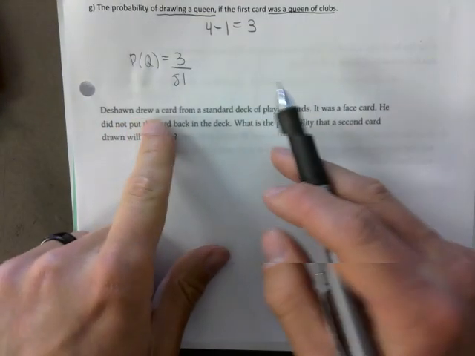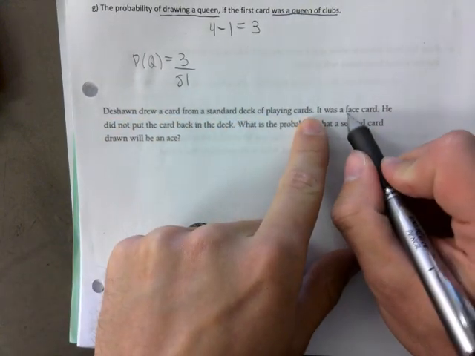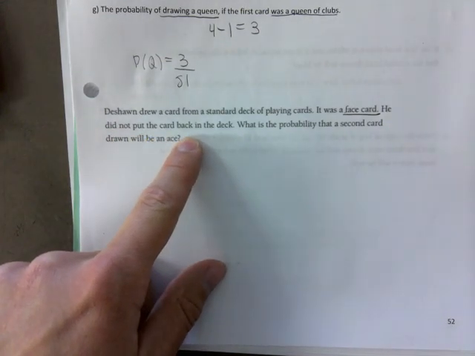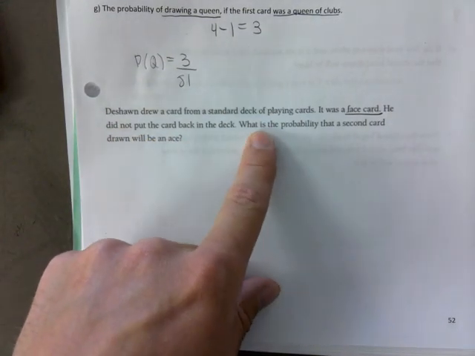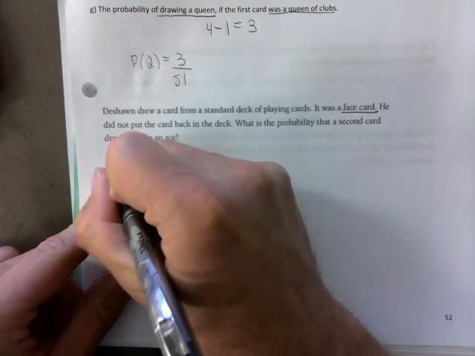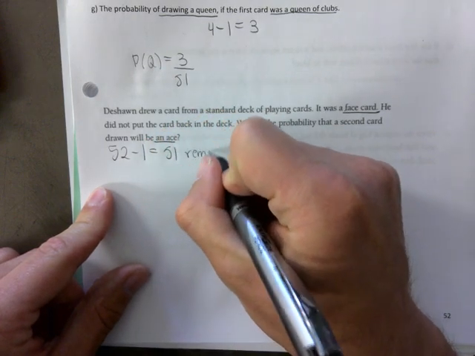Right, so this one's very similar. Sean drew a card from a standard deck of playing cards. It was a face card. He did not put the card back in the deck, so we're dealing with dependent events. What is the probability that the second card drawn will be an ace? Well, he took one out and didn't replace it, so we have 51 remaining cards.